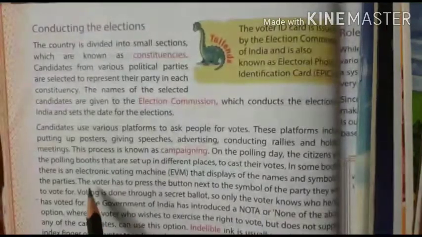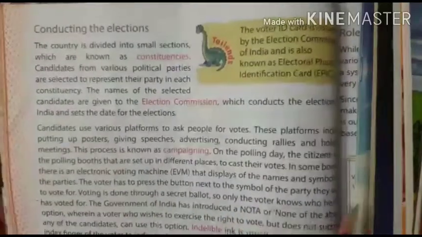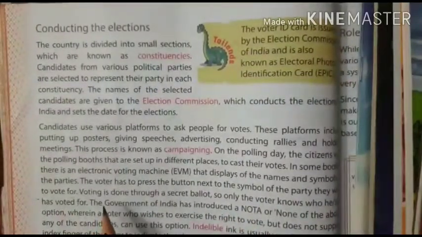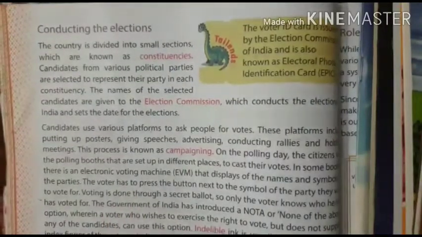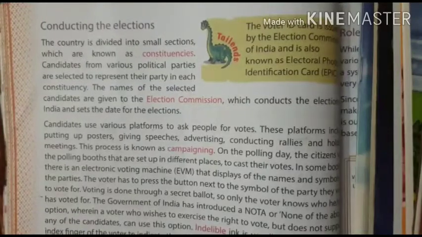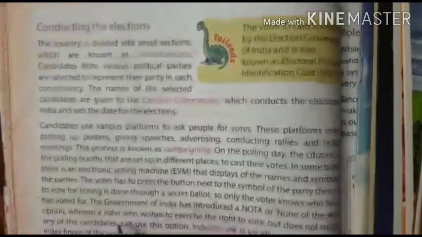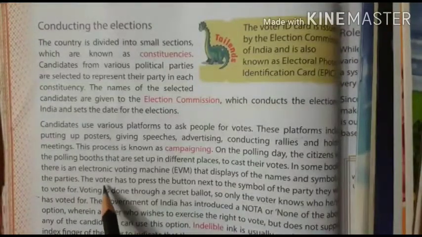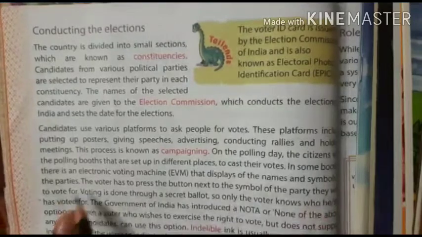Now, the voters have to press the button next to the symbol of the party they want to vote for. The symbol will be there, the name of the candidate will be there, and whoever you wish to vote for, you can put your vote for that person.